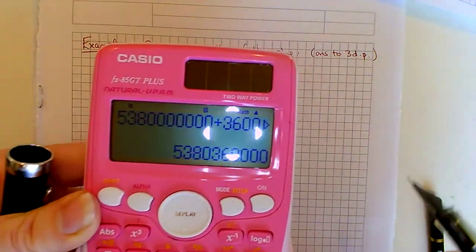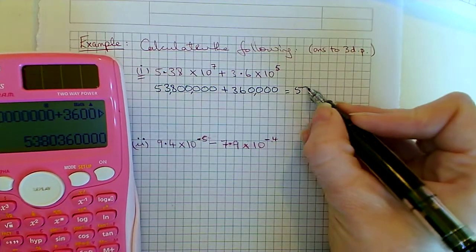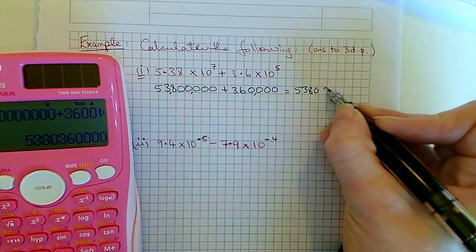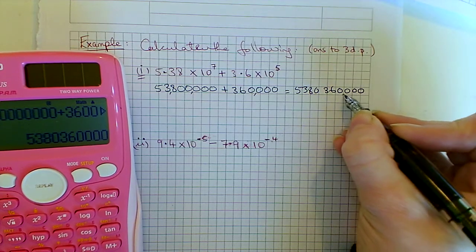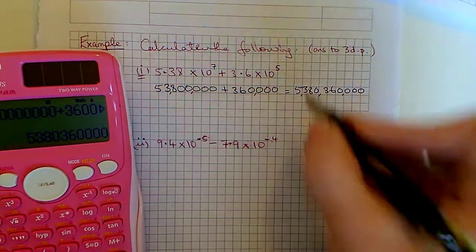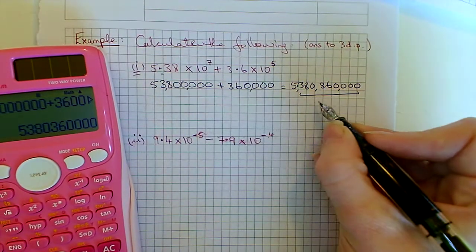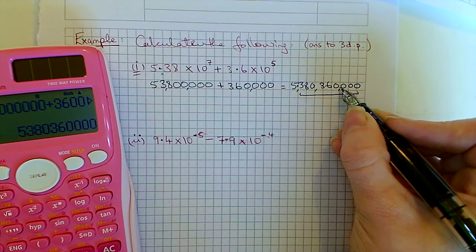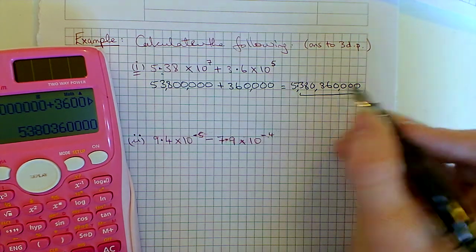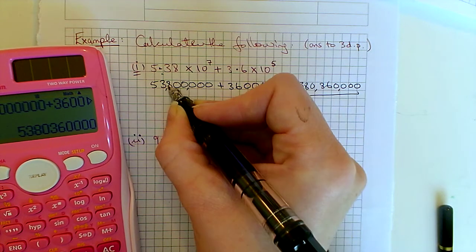And we get this. So we are also going to write our answers in scientific notation. So that's 5380 360000. And in scientific notation, it's going to be not much different from where we started. And that is 1, 2, 3, 4, 5, 6. I think I wrote this 1, 2, 3, 4, 5, 6, 7.